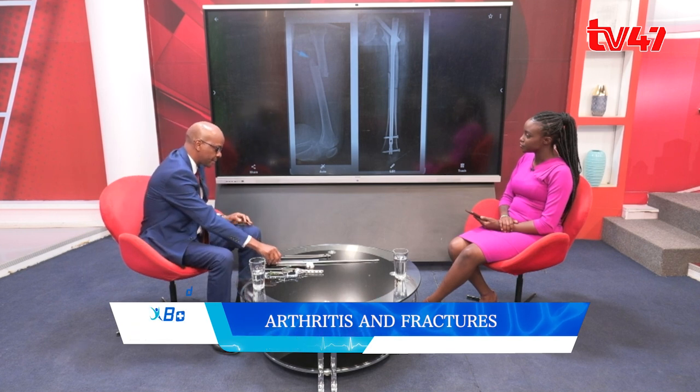So in the process you achieve what we call the length, rotation, and alignment, so that the leg comes back to normal. If it's not done correctly, you'll have a short leg, or someone walking with a leg that is pointing outwards, and that deformity can be corrected using this tool.